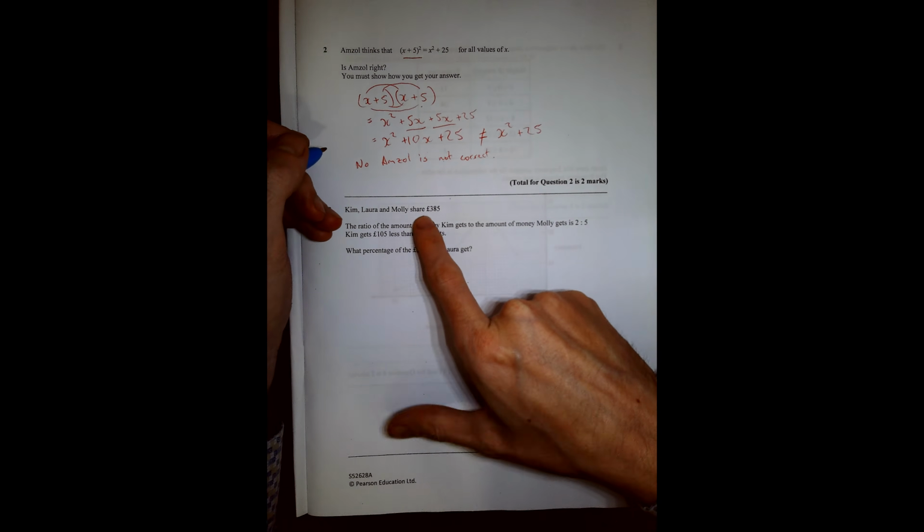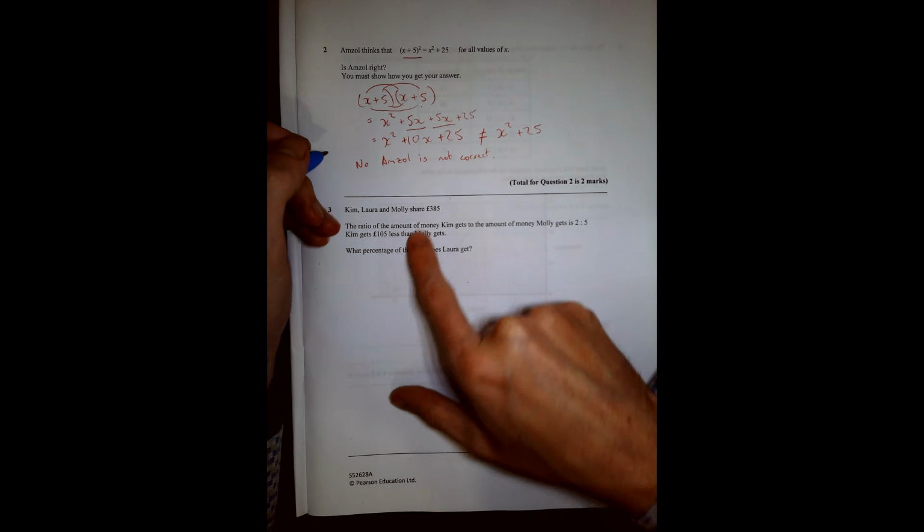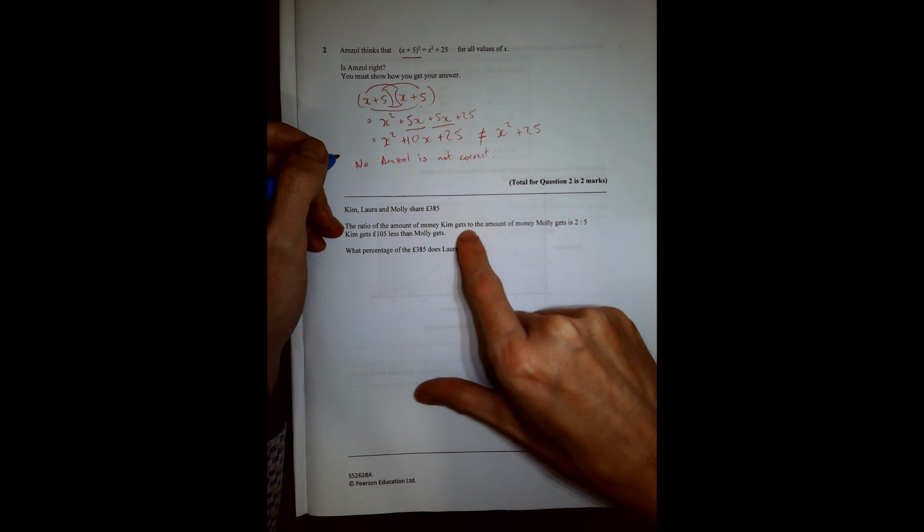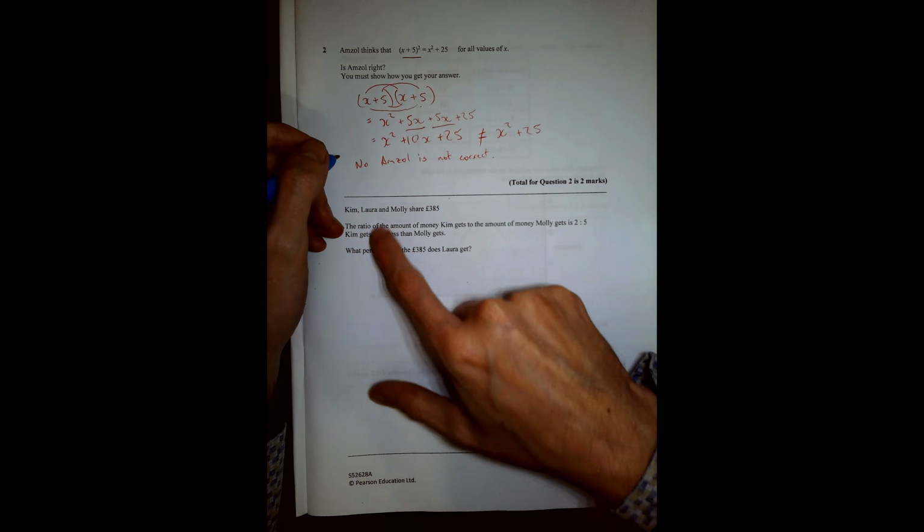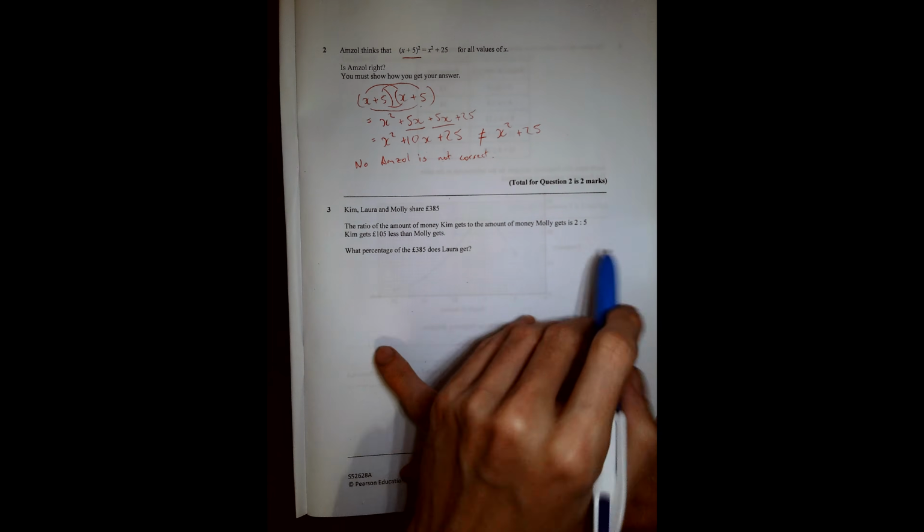Okay, question 3. Kim, Laura and Molly share £385. The ratio of the amount of money Kim gets to the amount of money Molly gets is 2 to 5. Kim gets £105 less than Molly gets.